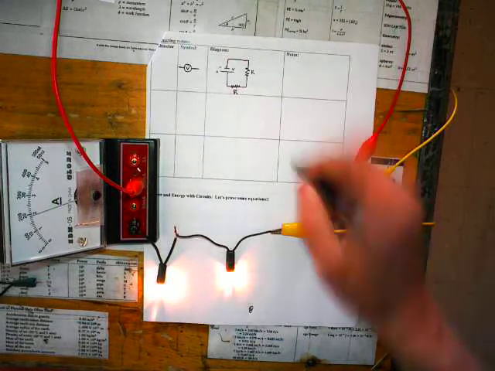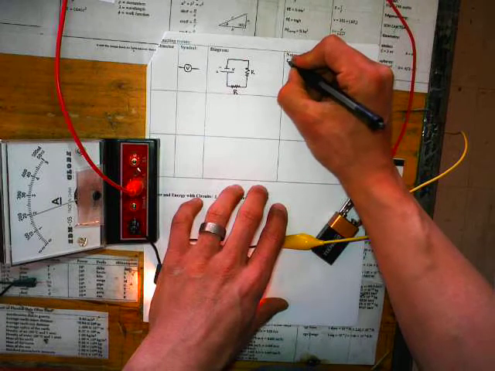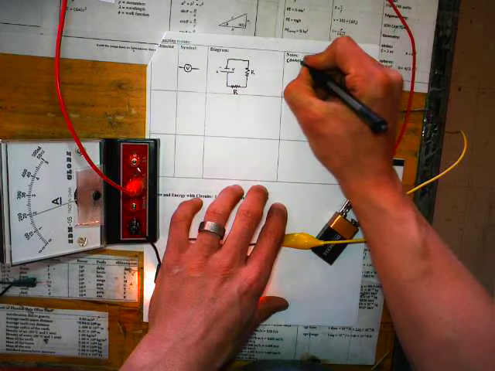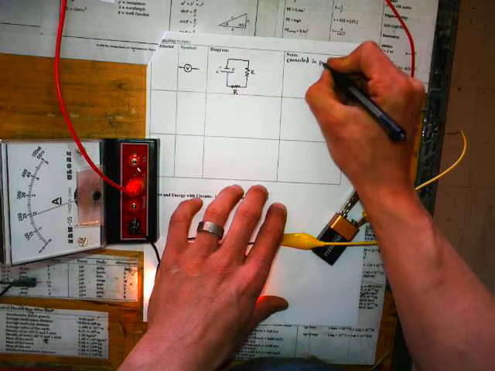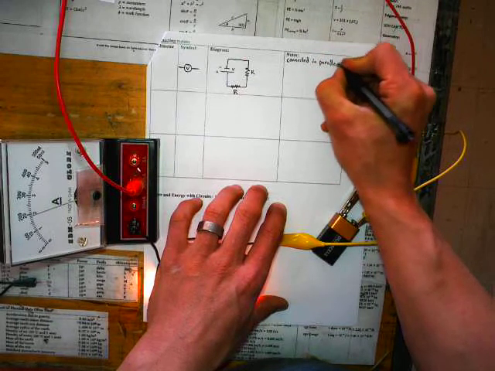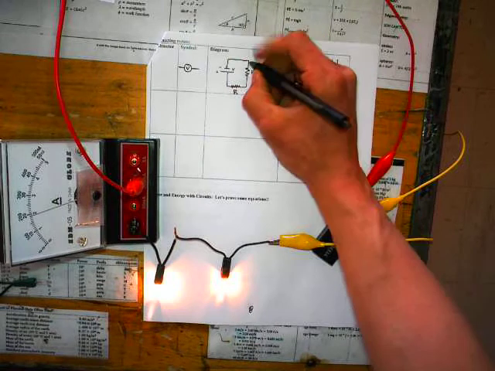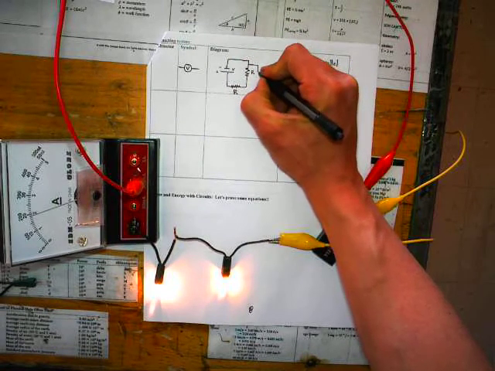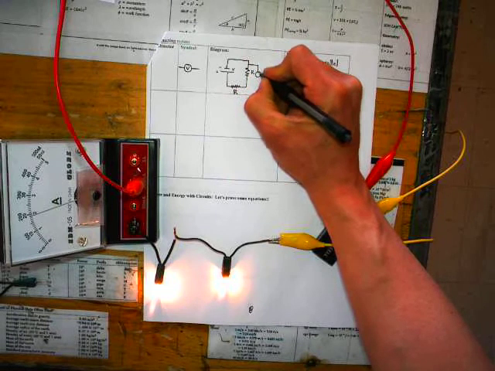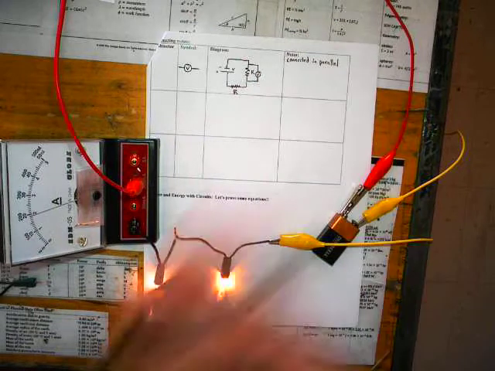So over here on the notes, voltmeters are connected in parallel. We haven't really talked about what parallel means yet, but it means if I'm going to take this thing and I want to know the voltage drop across this resistor, I'm going to connect the voltmeter parallel to the resistor.